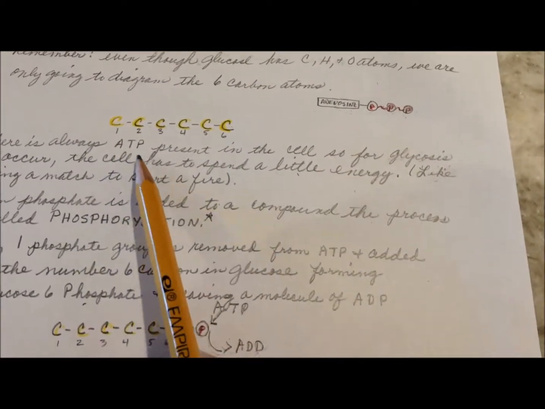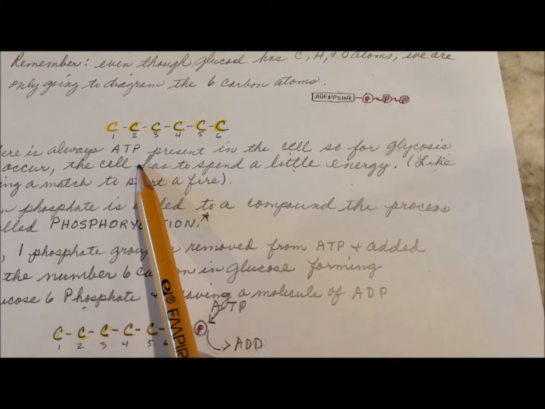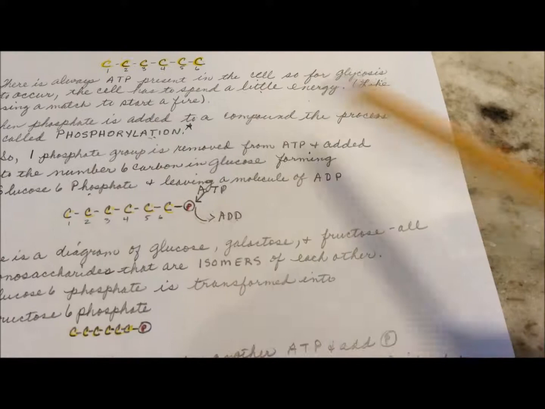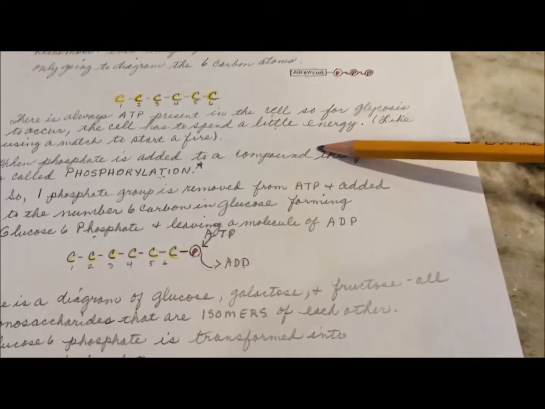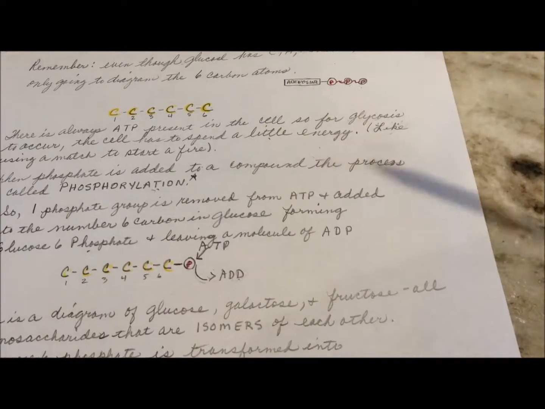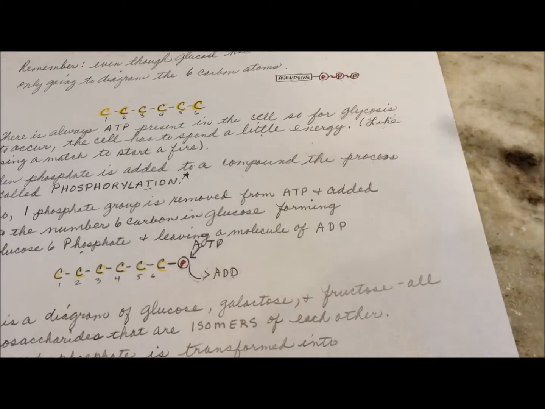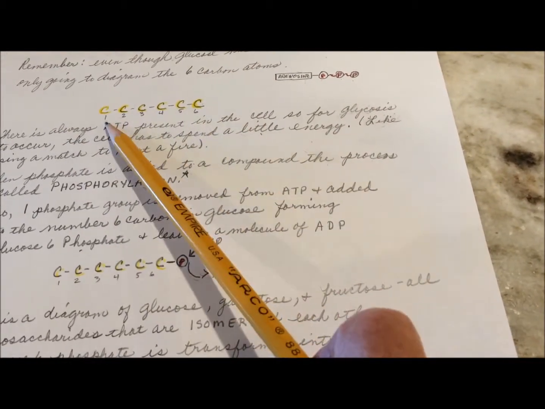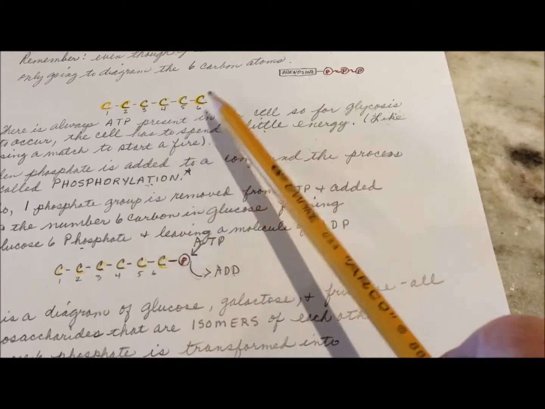Now there's always some ATP present in the cell. So for glycolysis to occur, the cell has to spend a little bit of energy. This is like using a match to start a fire.